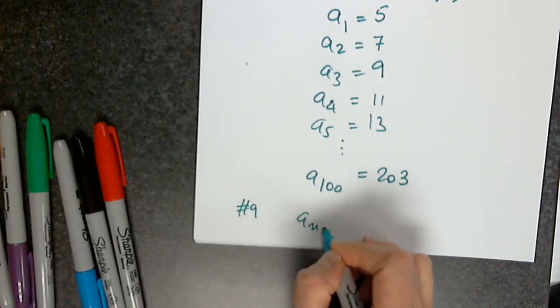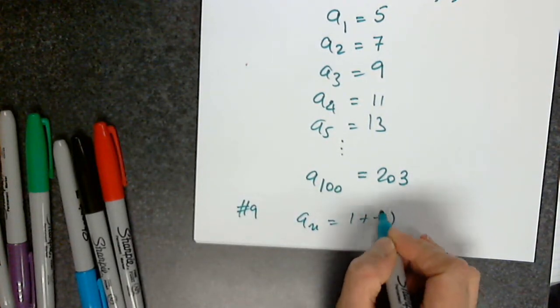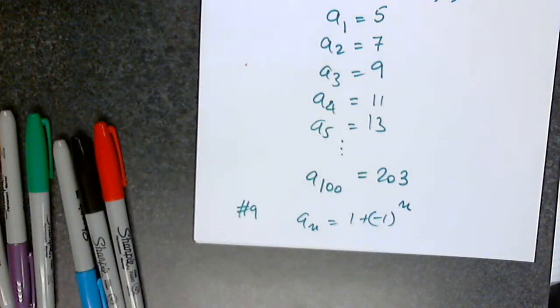So we have a_n equals 1 plus (-1) to the nth power. The same question: the first 4 terms and the 100th. So let's go back. In y equals, clear what you have, and let's put in 1 plus, in parentheses, -1.